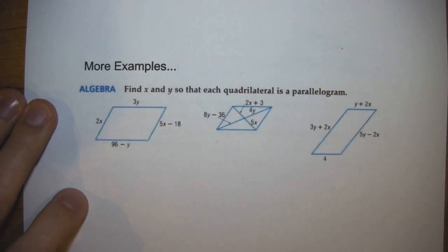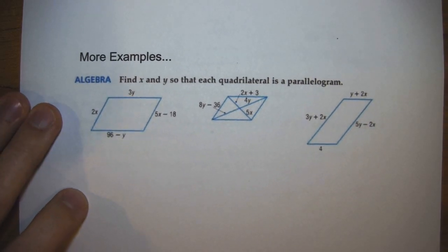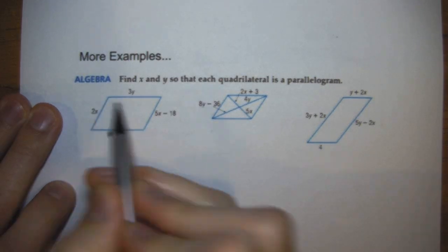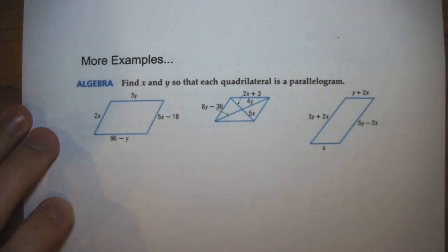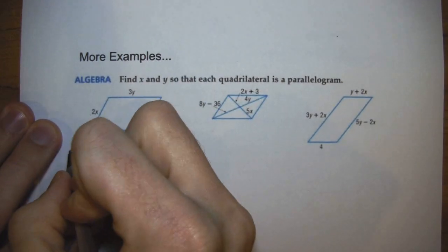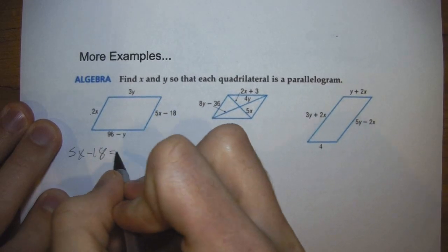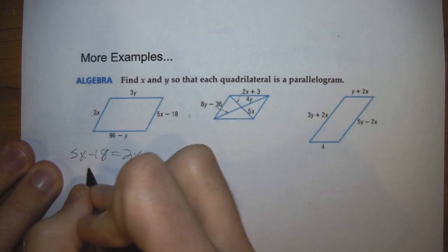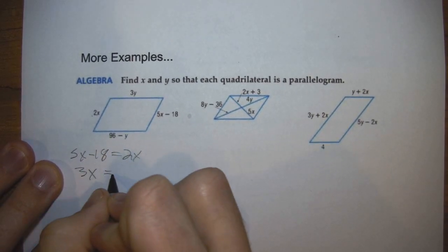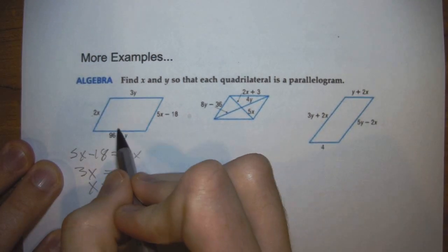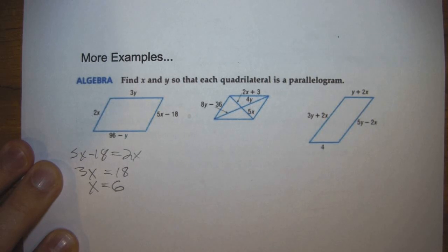All right, let's try some others. In this case, we've got to find x and y so that each quadrilateral is indeed a parallelogram. So for example, in this case, I've got 2x on one side, 5x subtract 18 on the other. If this was a true blue parallelogram, then these two would be the same. So I could set up 5x - 18 = 2x, and then solve from there. Subtract the 2x on each side, that's 3x. Add 18 to both sides. There's 18, divide by 3, x is 6. Now obviously we could do a similar trick with y, set these two sides equal. I'll leave you to do that.